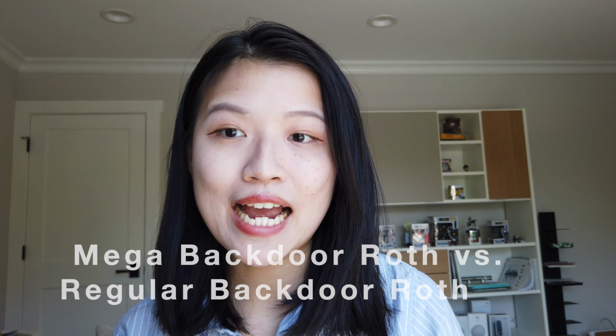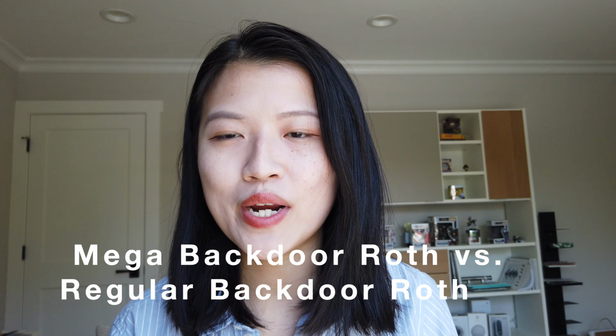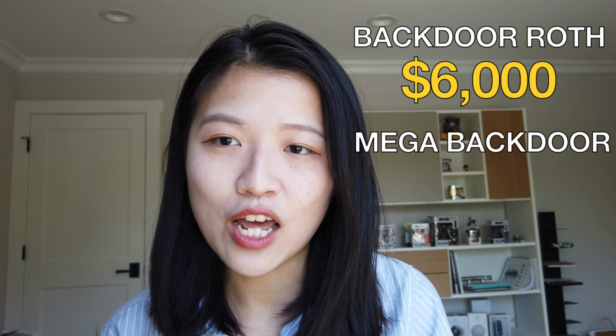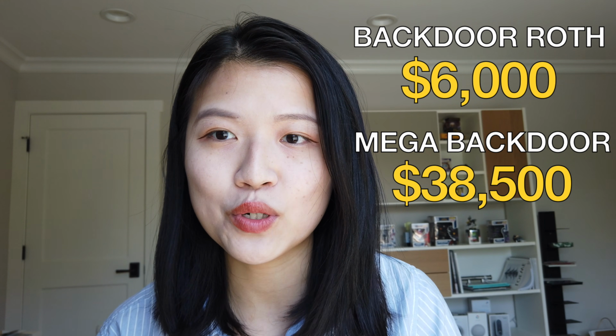The difference between a Mega Backdoor versus a regular backdoor is that the regular backdoor only allows you to contribute up to $6,000 a year, whereas the Mega Backdoor takes it to another level, allowing you to contribute up to $38,500 as of year 2021.